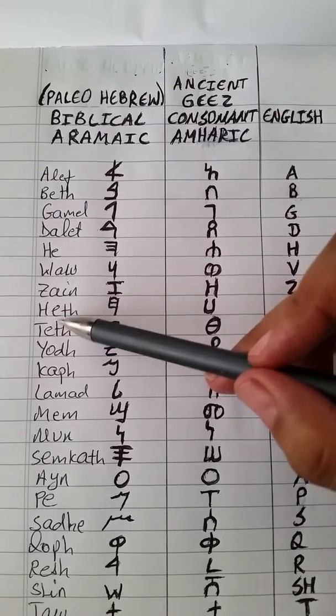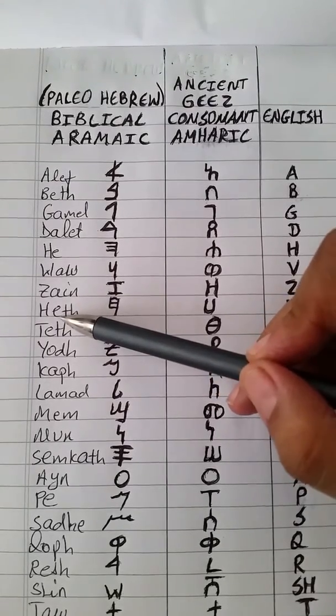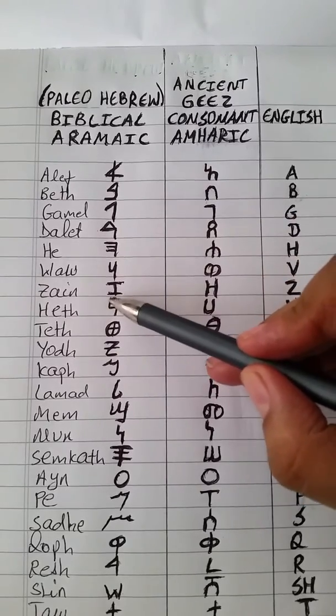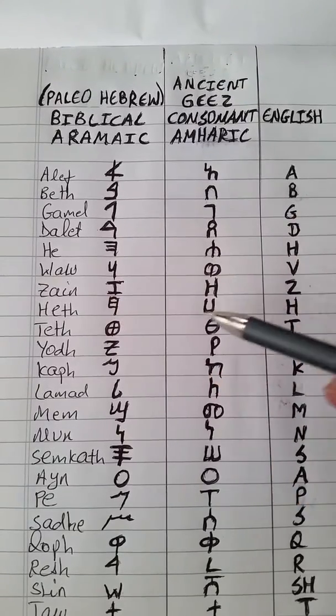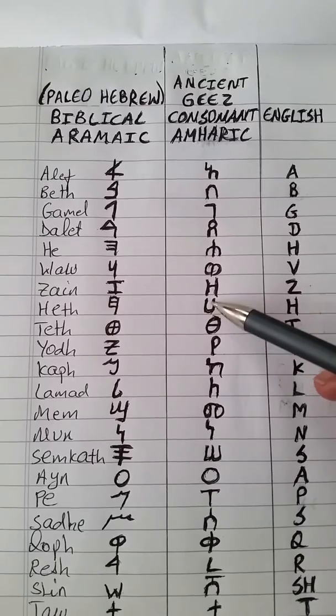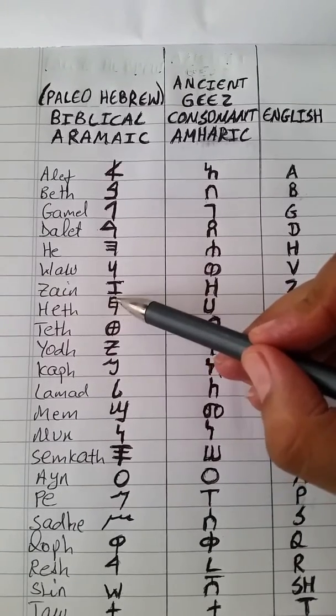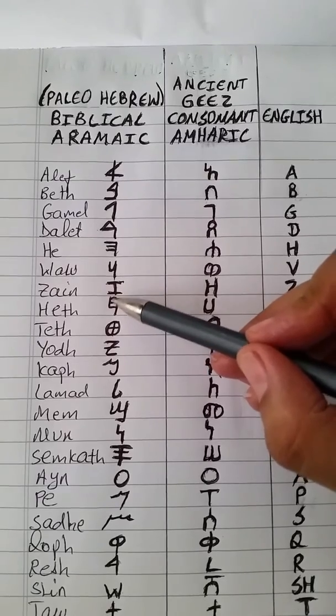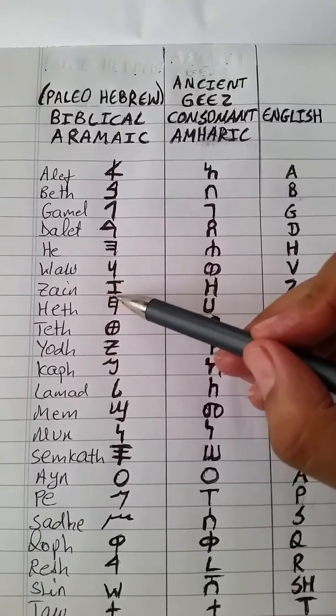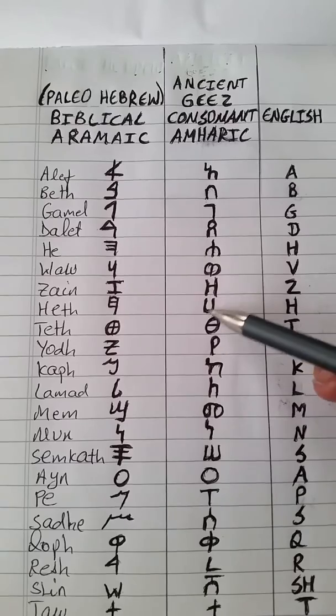Then we have the Het with the symbol. In Amharic it is ha. You can see this part of the Het, without this part and this one only.